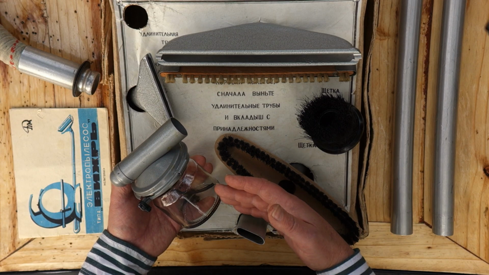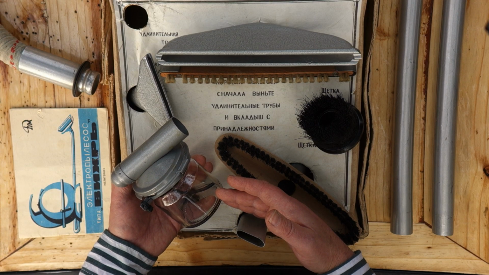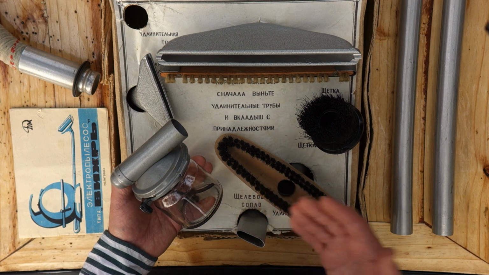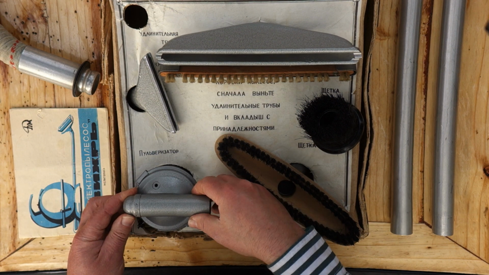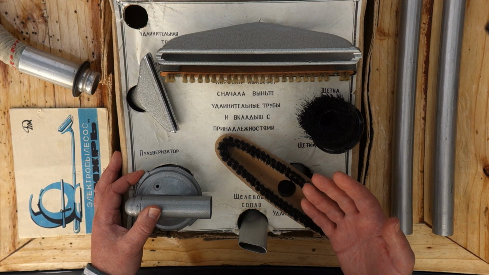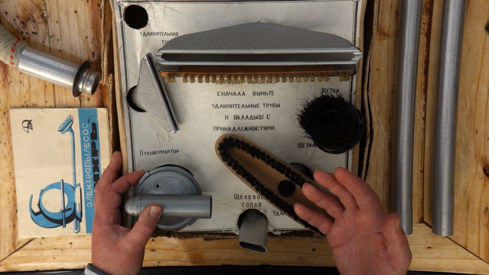And this spraying attachment was also used by people to whitewash their apartments and moth-proof their clothes and mist their plants. So it was versatile. And against that background, you can see that it's a lot more useful than many of the features that modern vacuum cleaners have, like dust particle counters and remote control power switches.